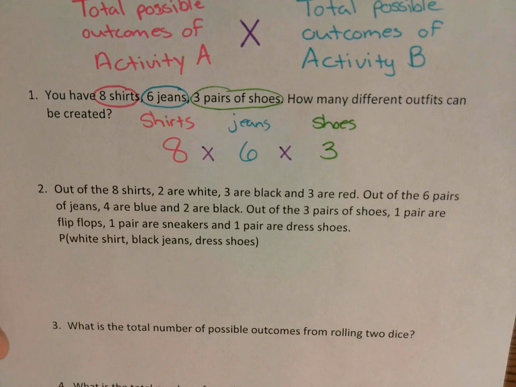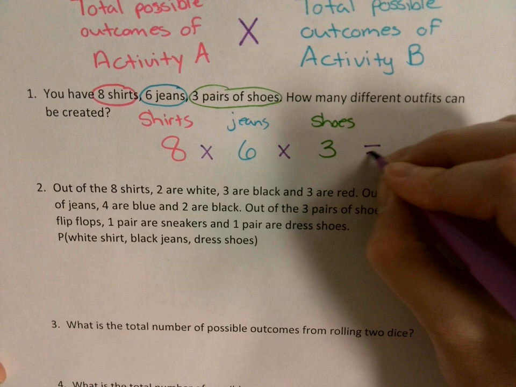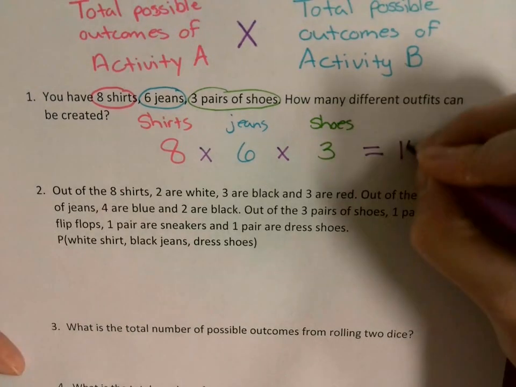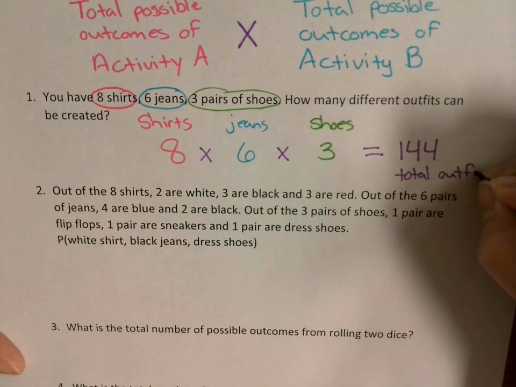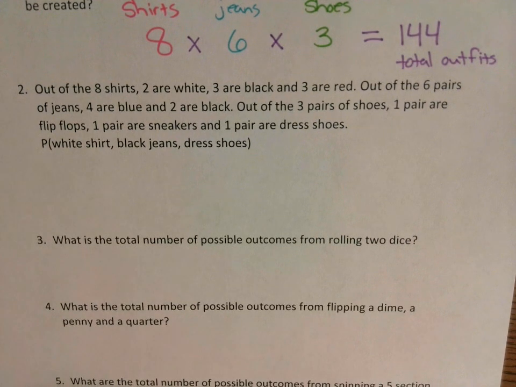What do we get when we multiply 8 times 6 times 3? Use your calculator. 144. Very good. So you have 144 total outfits that you can go ahead and create. Now, this also works with finding probability. The fundamental counting principle, you're multiplying to find the total number of outcomes, but you can do that with what's called compound probability. You can find the probability of each specific event and multiply those together, and that will be the probability that all 3 events will happen simultaneously.